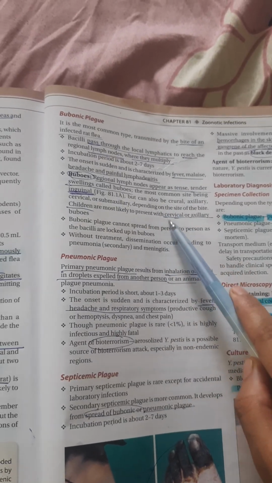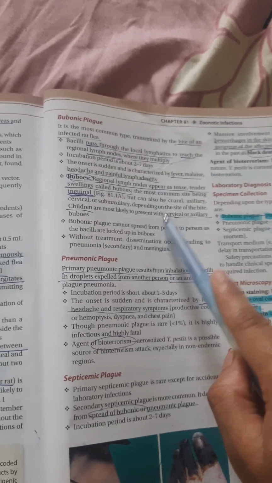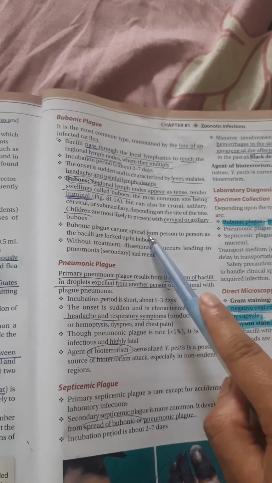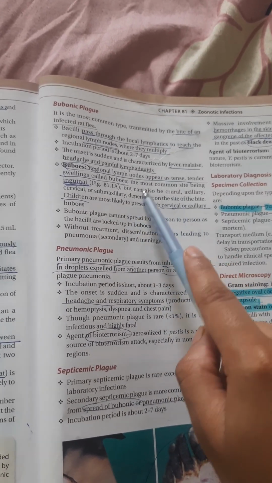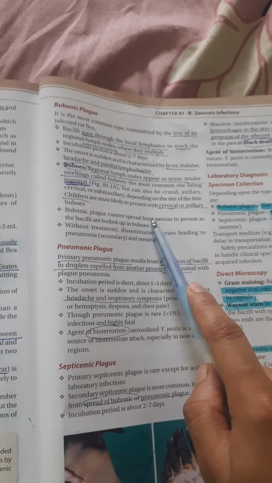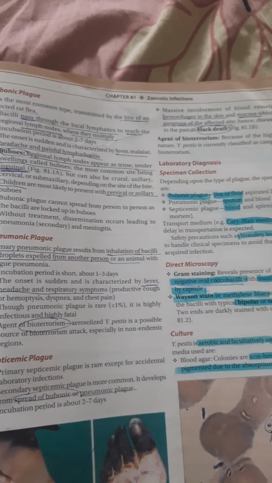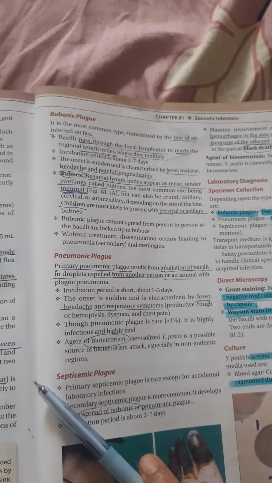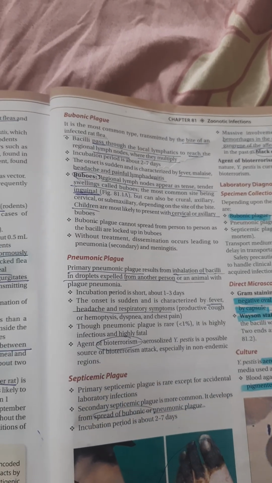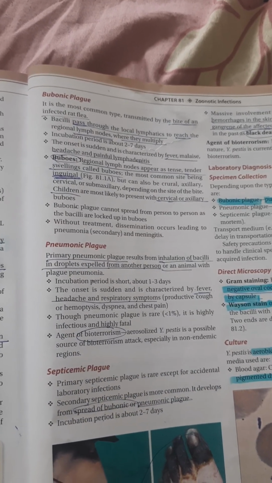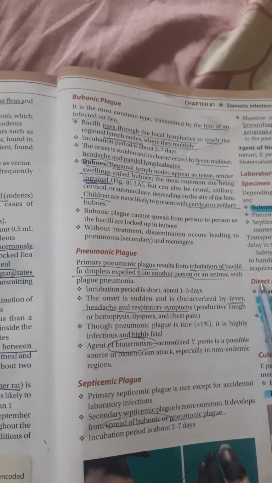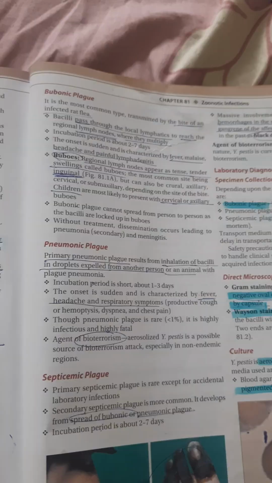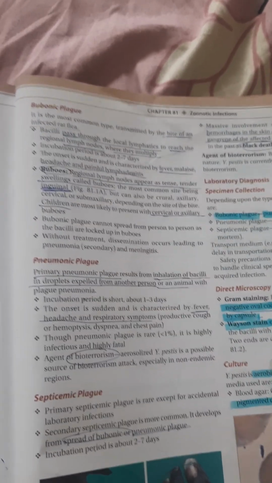As the name suggests, in bubonic plague there is spread via lymphatics. It reaches the lymph nodes, and in the lymph node it multiplies. As a result, it will swell the lymph node. It will swell, become tense, and become tender. The most common site is the inguinal lymph node; in children, it is the cervical or the axillary lymph node. Pneumonic plague happens because of droplet transmission from another infected person. It is an agent of bioterrorism.